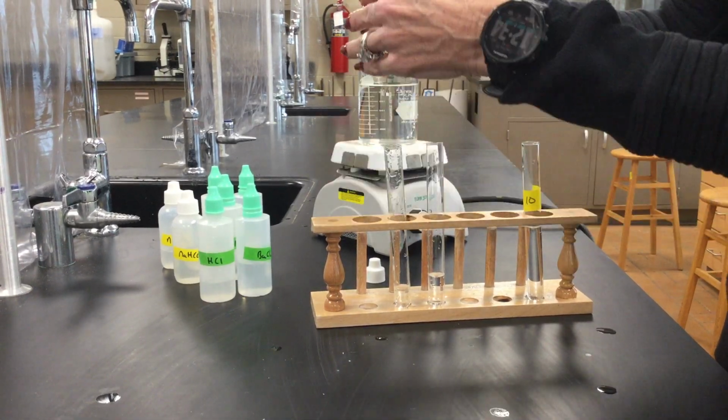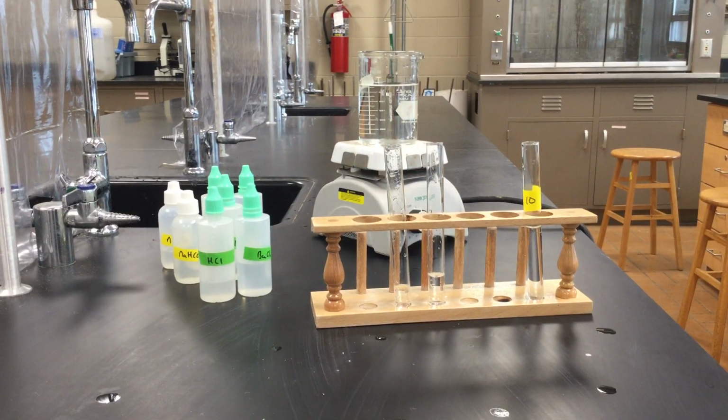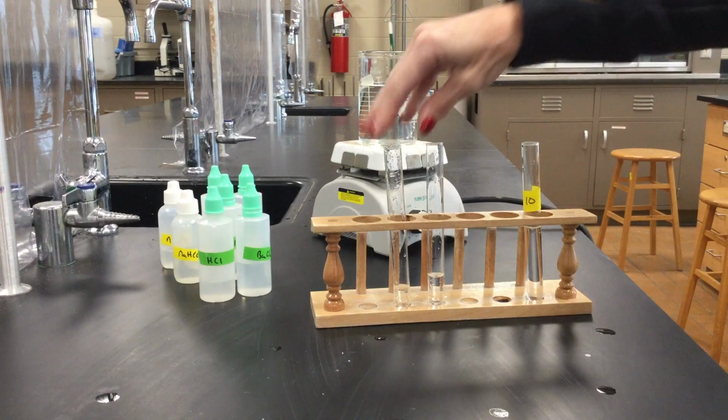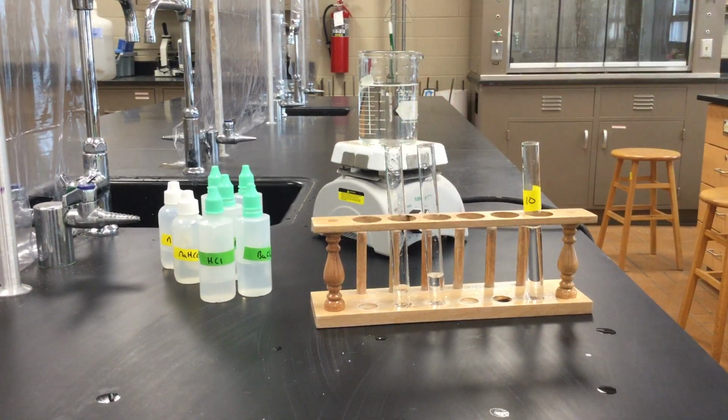Okay, so I don't have quite as much in there, but that's okay. All right, so again, this is our test tube that has the anion sulfate in it. This one has our unknown.